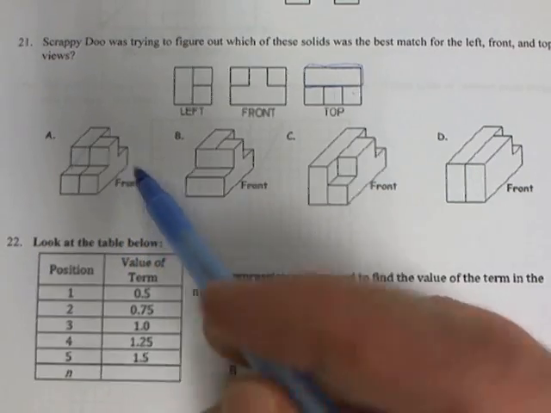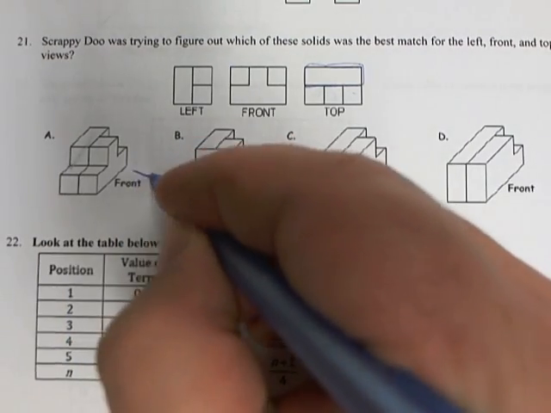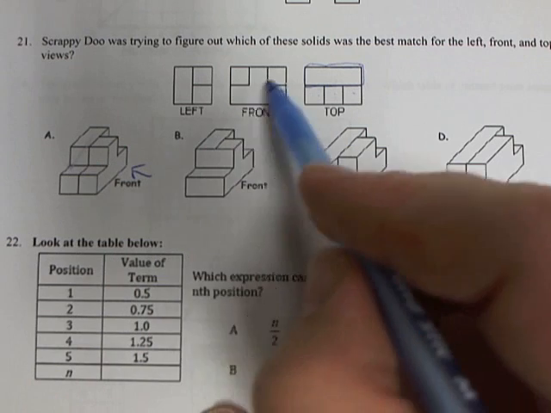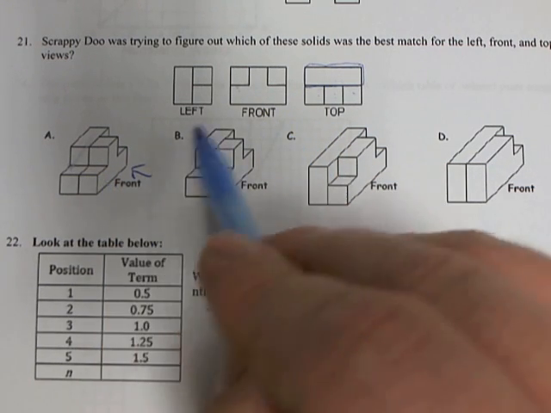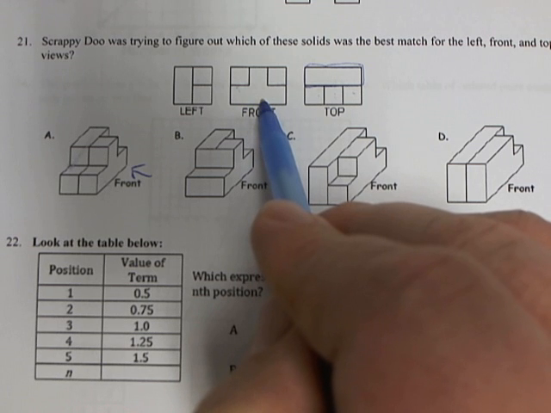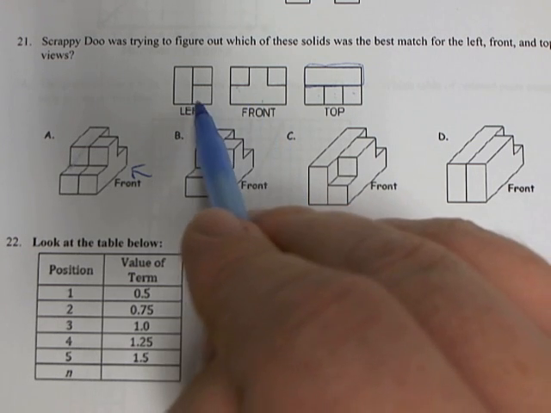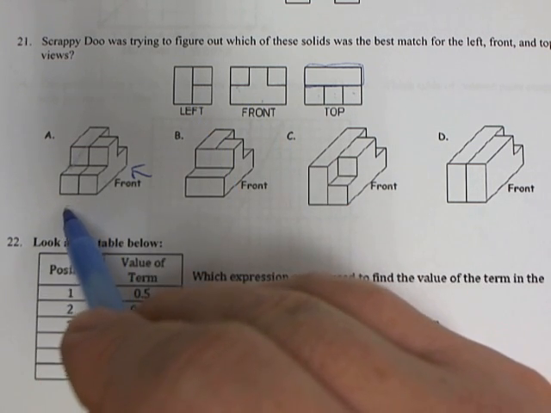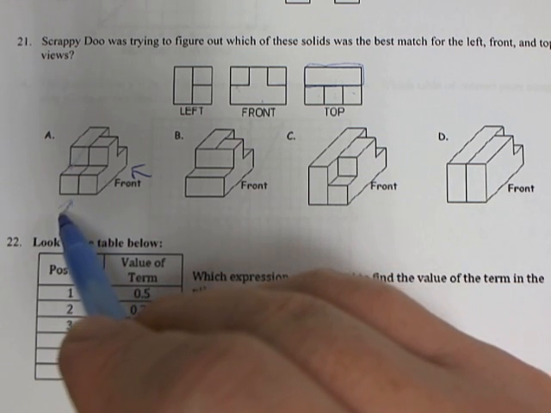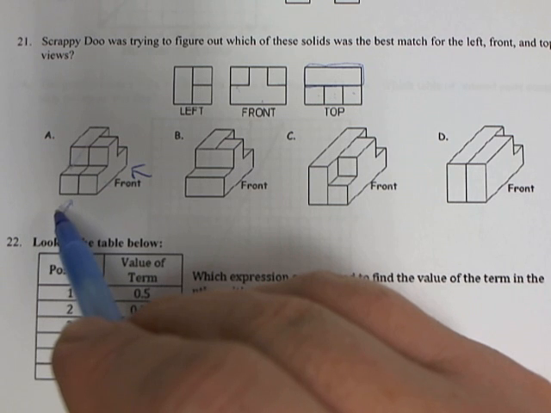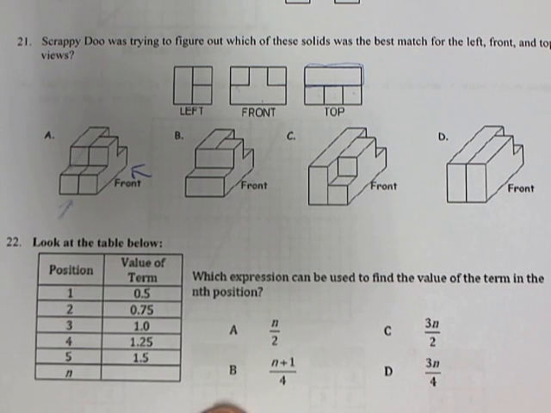What about looking from the front, looking in this direction? Okay, it looks like it matches the front. Answer choice A matches this front. And then looking from the left, which would be here, looking in this direction, it's not a match.